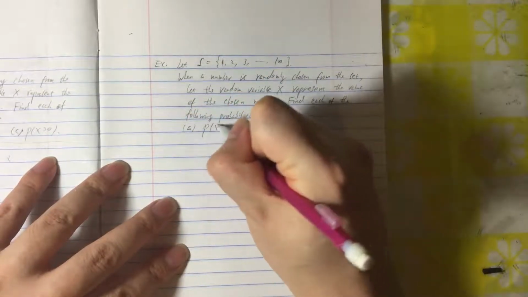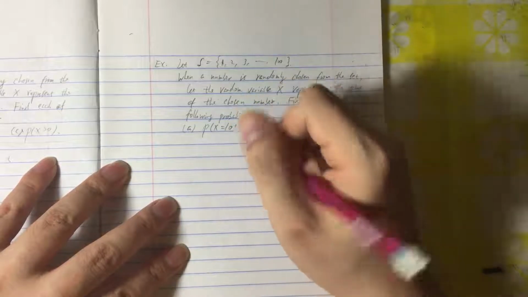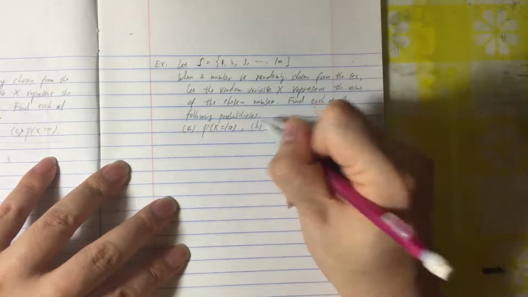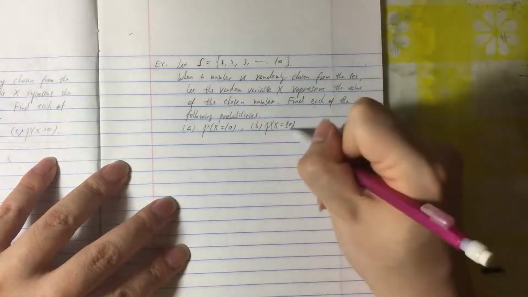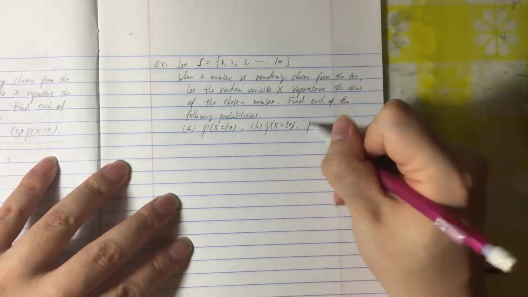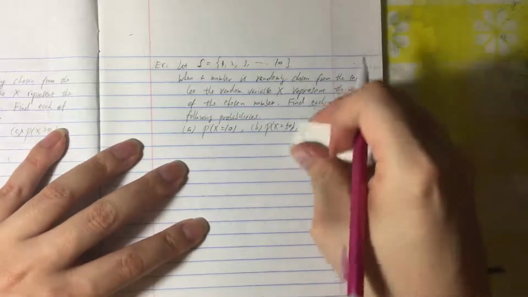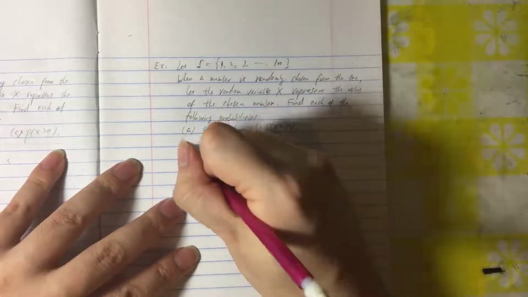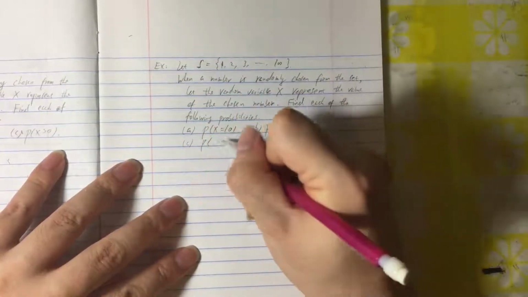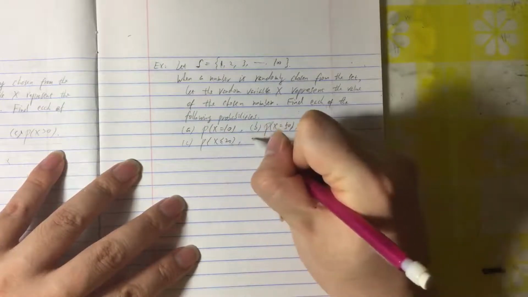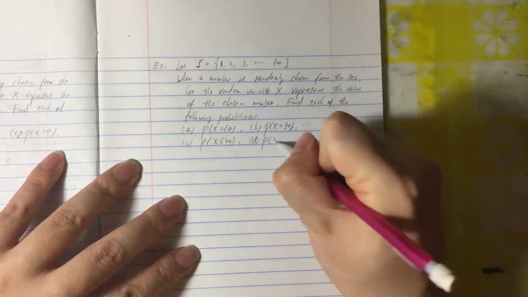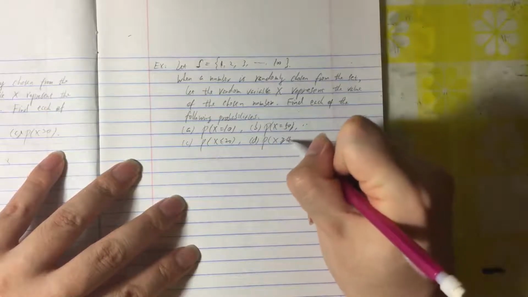Part A, probability that x equals 10. Part B, probability that x equals 50. Part C, probability that x is less than or equal to 20. Part D, probability that x is greater than or equal to 40.